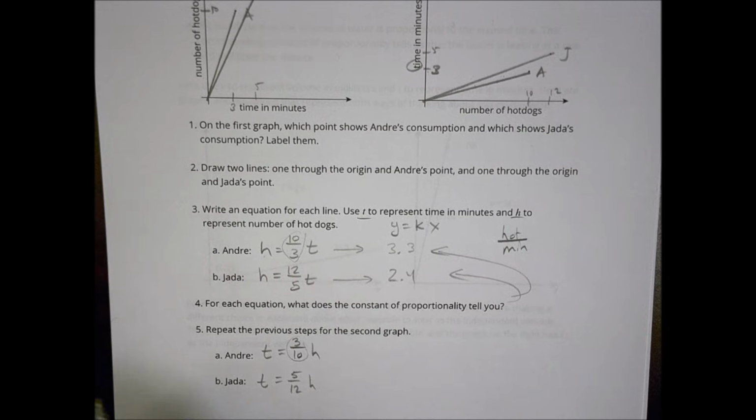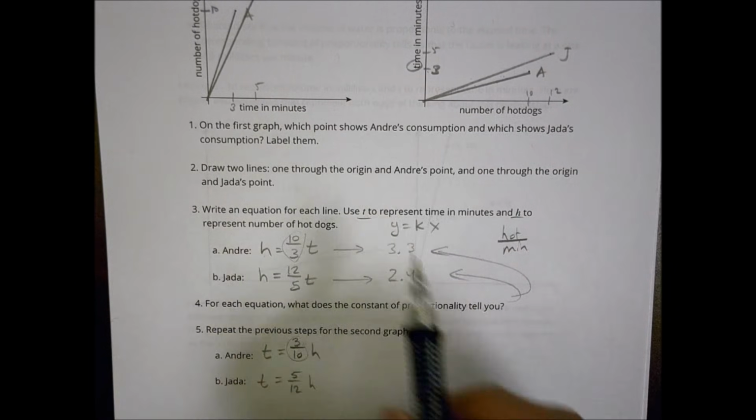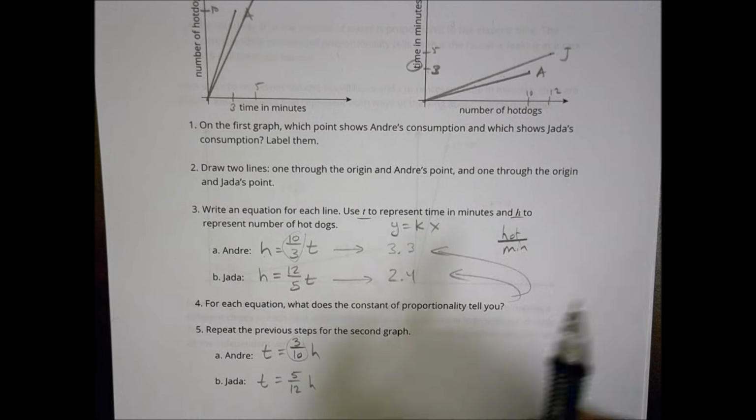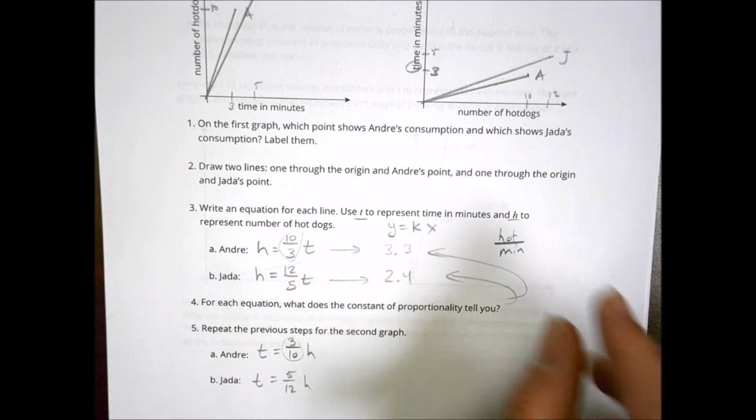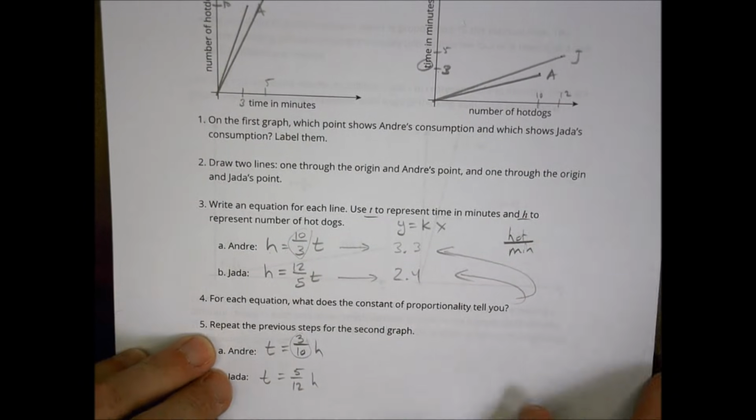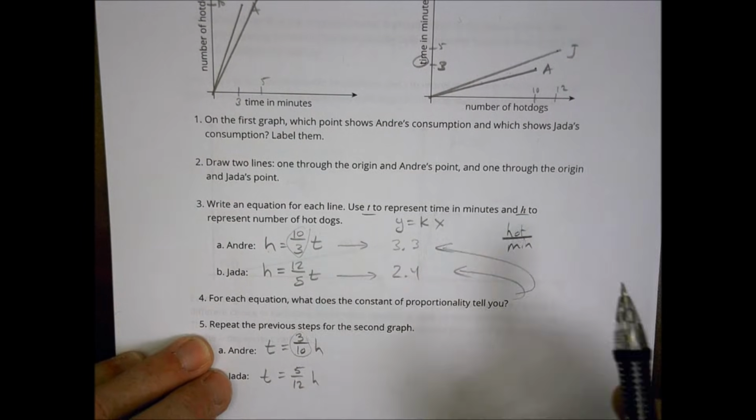Okay? So we can see that the two graphs represent the same situation, but because we're changing how we label these and what's our x and our y, we end up with something a little bit different in terms of the equation and the way the graph is shaped there.